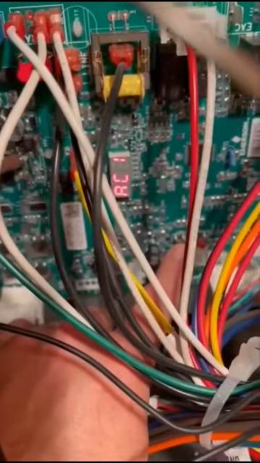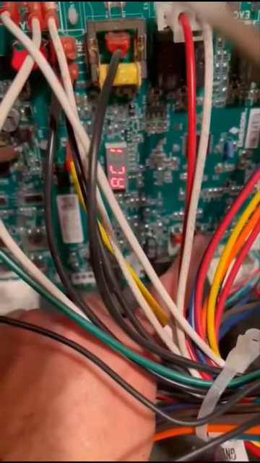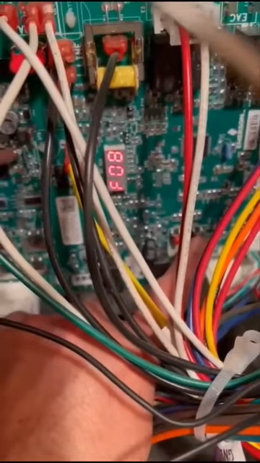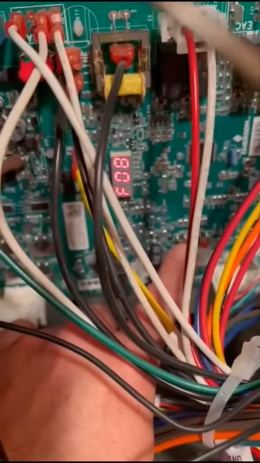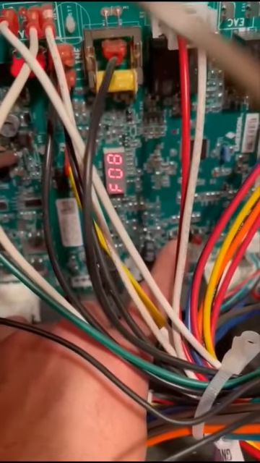So now we're gonna go to AC1 and select fan speed. So we're gonna press again here. And I already selected tap 8, which we're gonna check in the blower chart right now to see what tap 8 is.